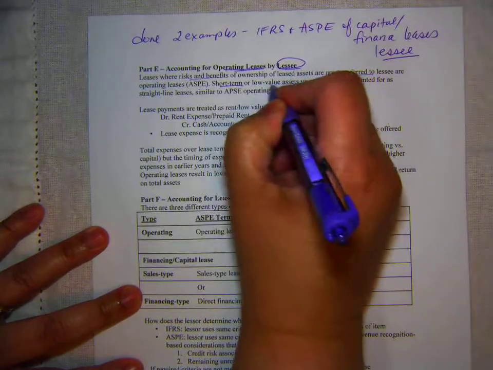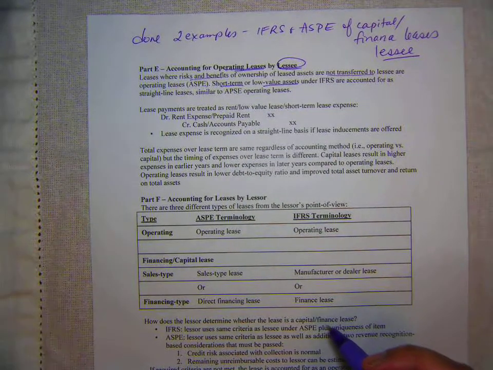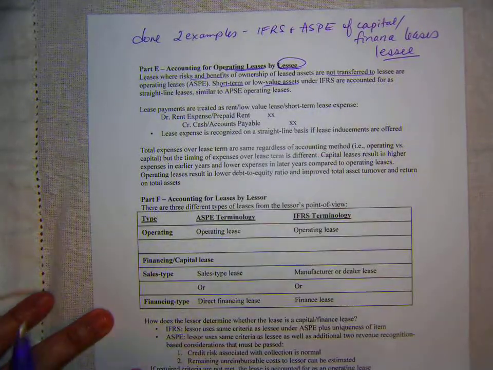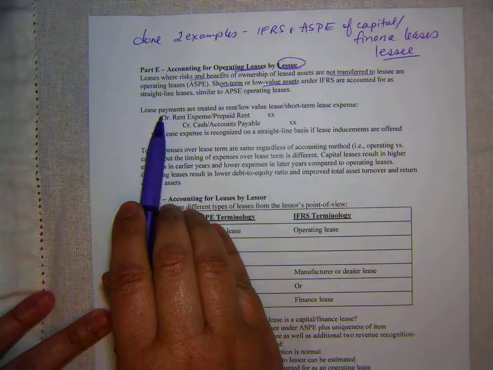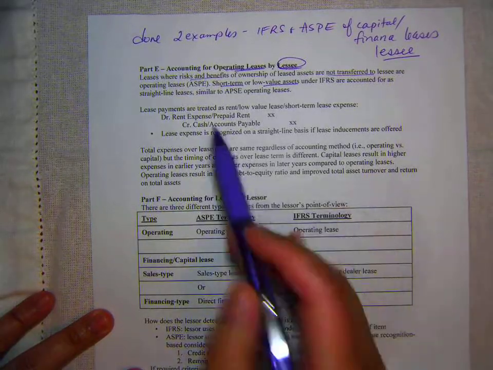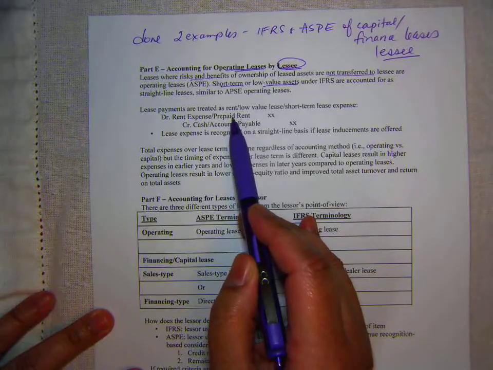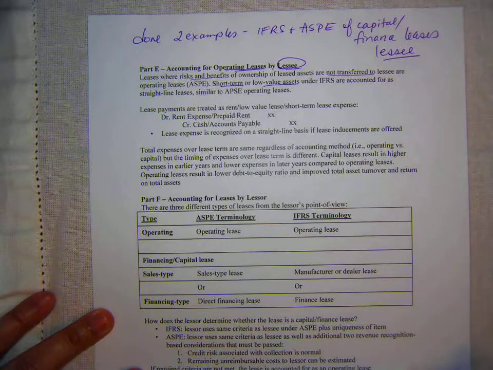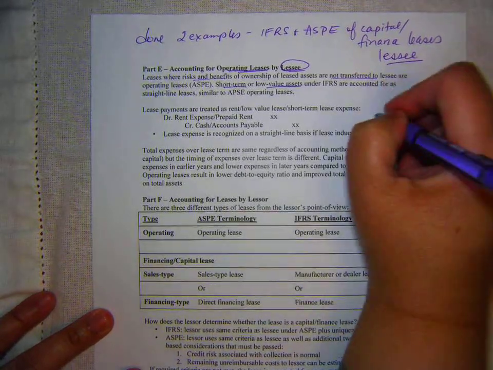In that case, basically you're debiting rent expense and crediting cash. Now, it could be prepaid rent and accounts payable. It really depends on the question, so just watch that. Exercise 2016 is one that looks at the operating lease, so you can go through that and do it.